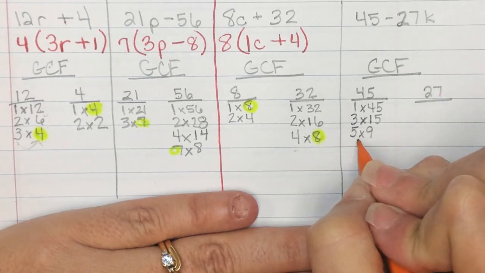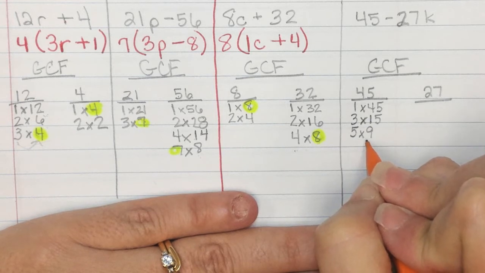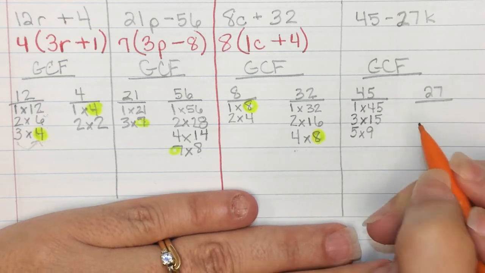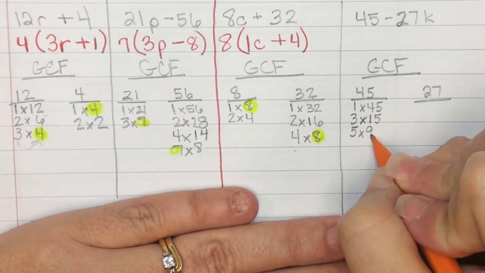No. 7? Yes. No, 7 times 7 is 49, so you can't get close to that one. 8? Nope. Now I'm going to go do this one because I'm at 9 already.